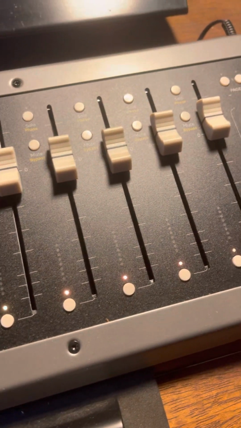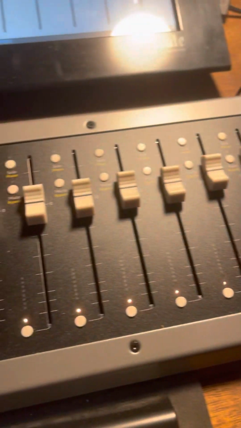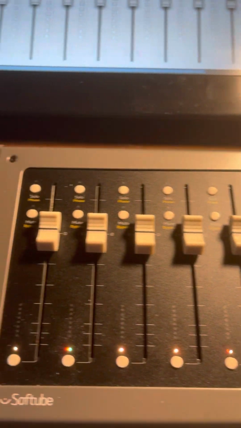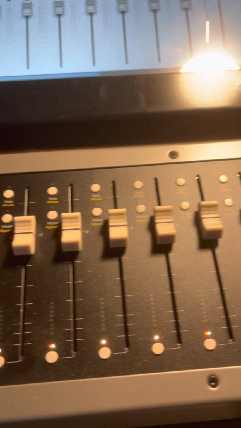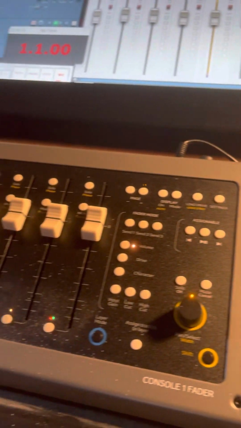So there's a lot more involved with this, and I would suggest that you go to the Softube YouTube channel and see what it does. On top of this, we've got a mixing point here, and this again is integrated with the faders.